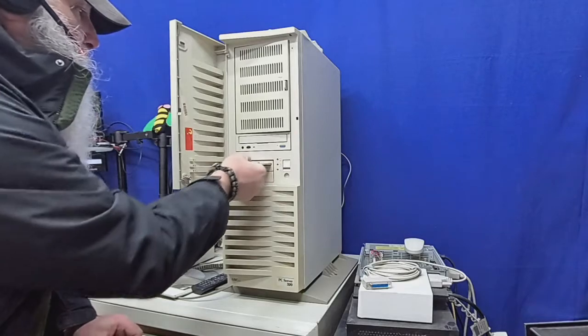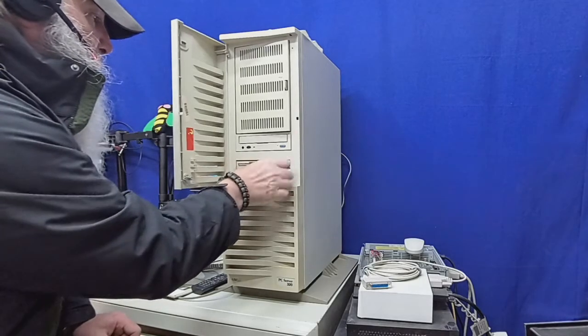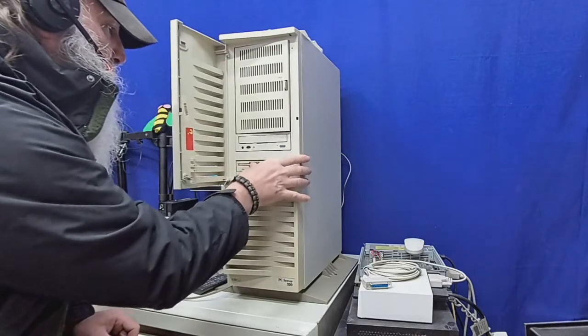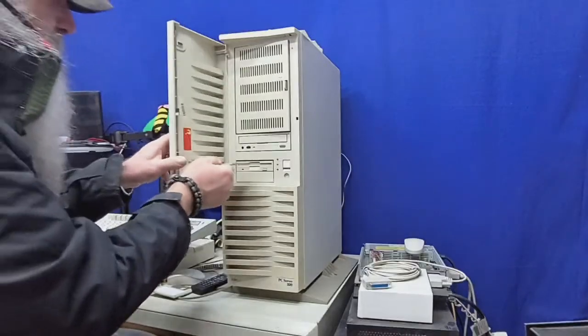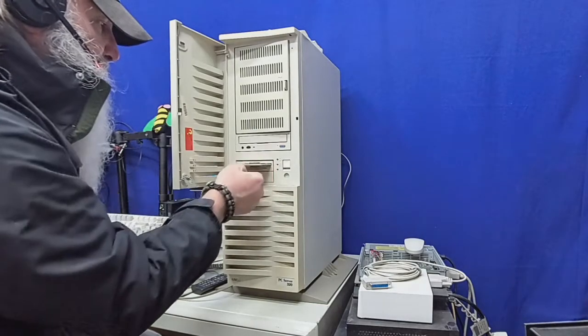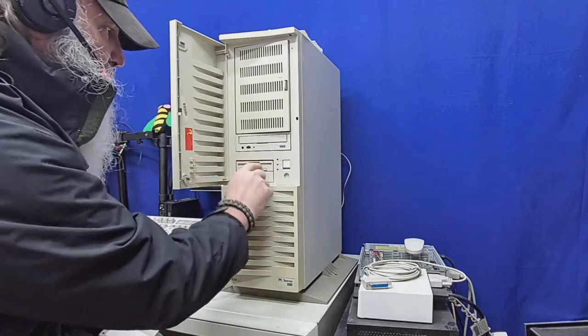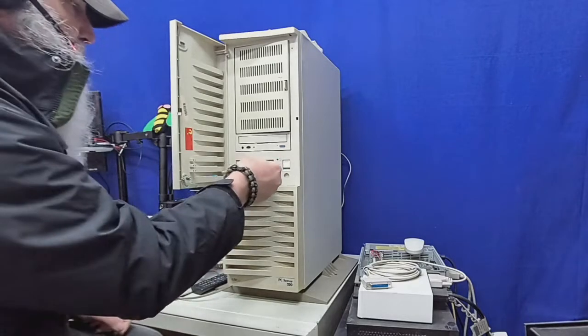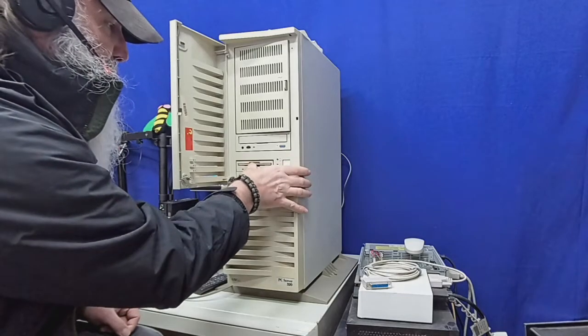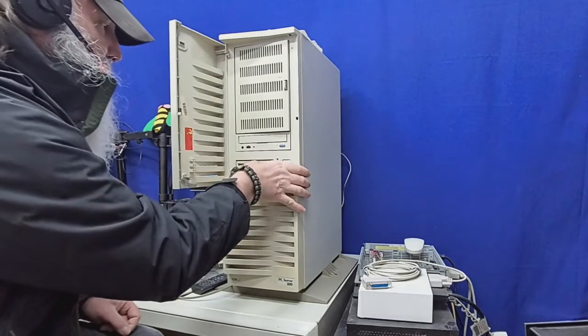Ooh, we may have a very short video if this acts like, yeah, if we can't get a diskette in there to boot from, and that's not okay.